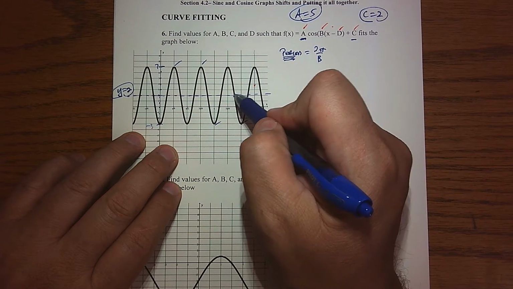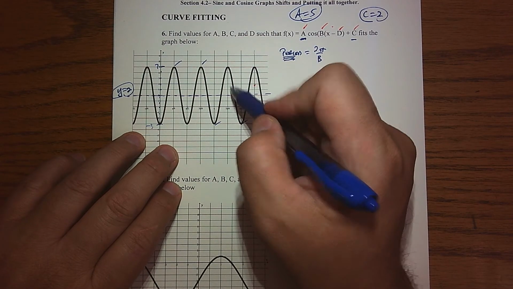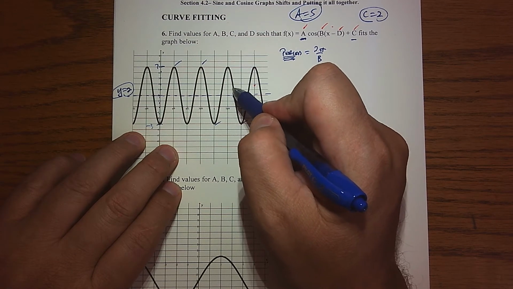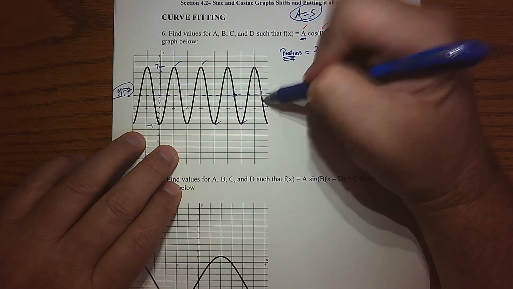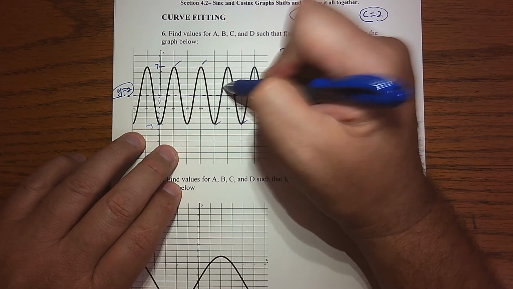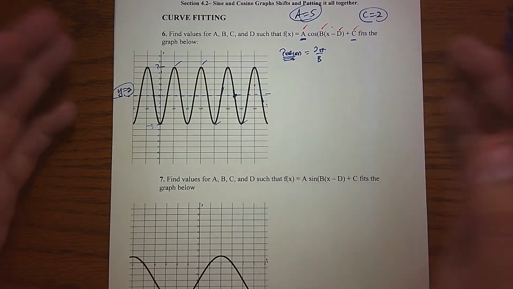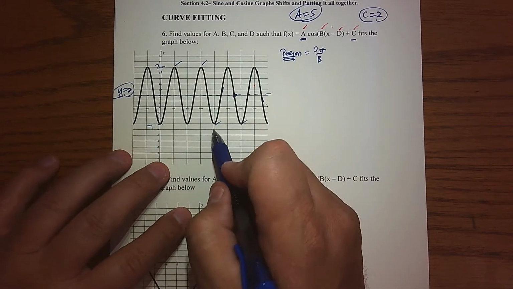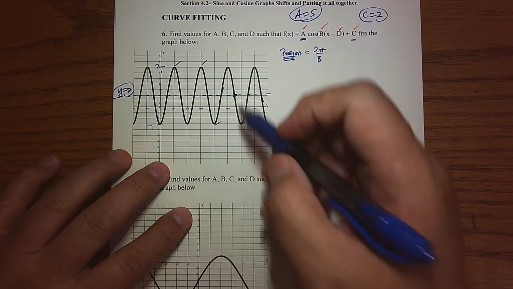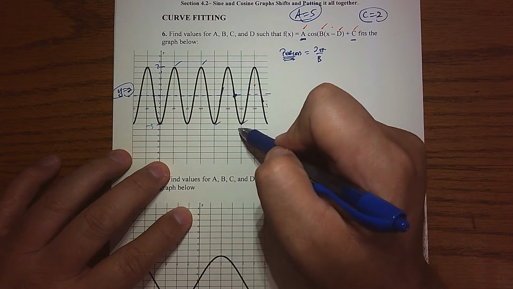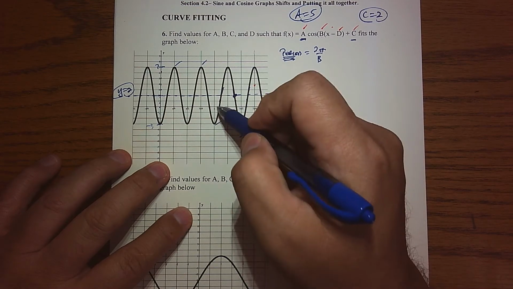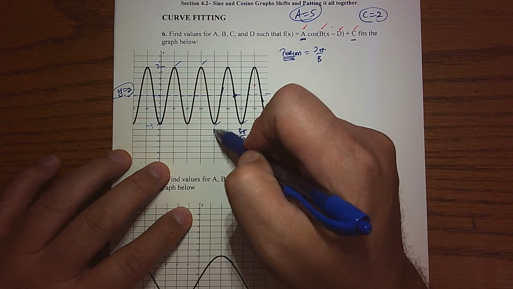We can go from crossing the equilibrium in a downward motion to crossing it in a downward motion, or from an upward motion to an upward motion. There's all kinds of ways to do that. It just constantly keeps repeating. But how about I just go from peak to peak or valley to valley? Hopefully you can see this. This is occurring at 3 pi over 2, and this peak is occurring at pi.